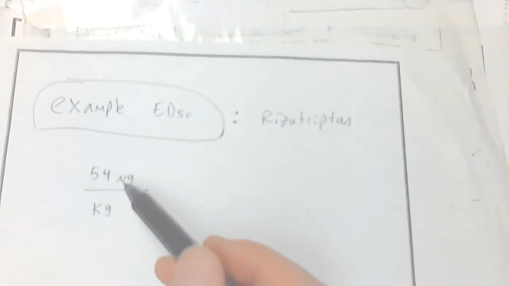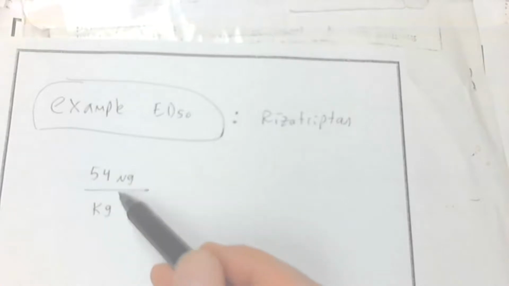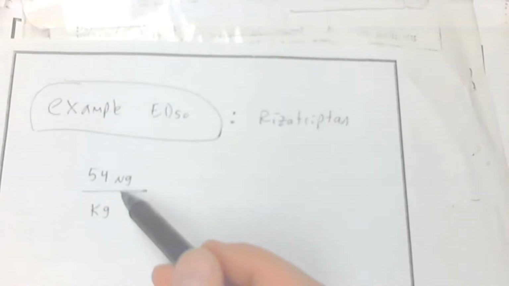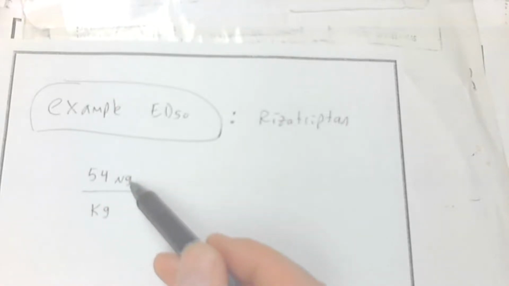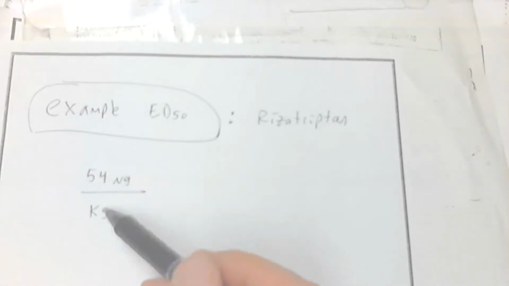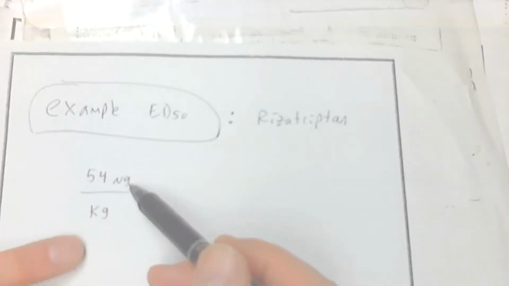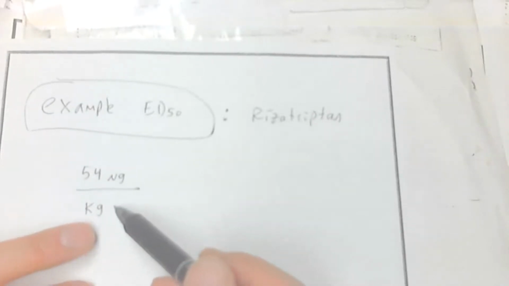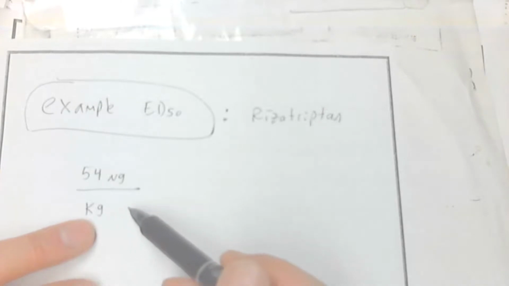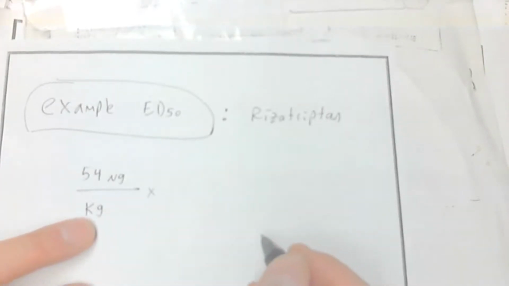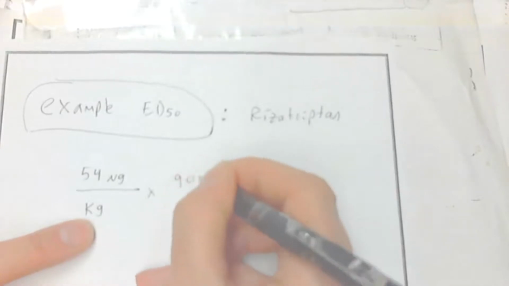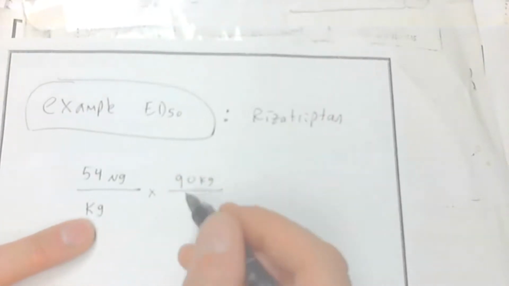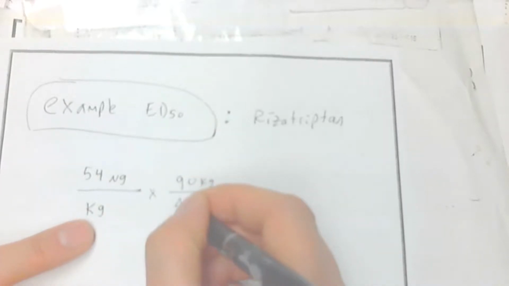Okay, that's actually pretty small, right? We think micrograms are very small, it's hard to measure a microgram. It's a thousandth of a milligram. So how do you measure a thousandth of a milligram? It's kind of difficult. But the actual dose will be larger because a typical human is not a single kilogram. So what's the weight of an average human? About 90 kilograms or so, plus or minus. A lot of variability, but per average human.